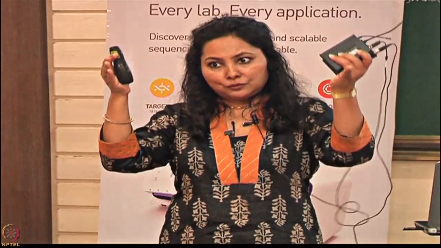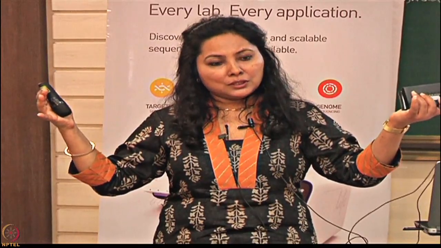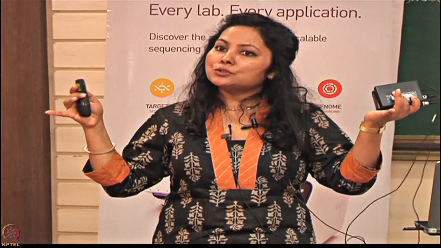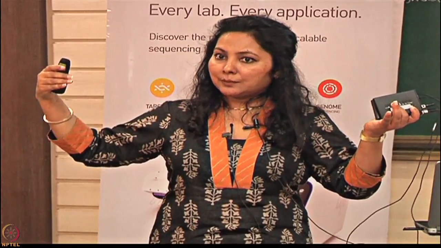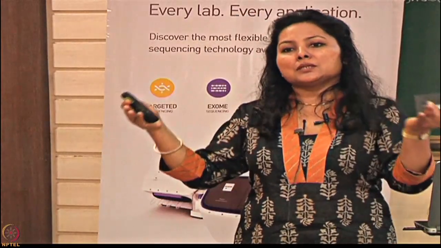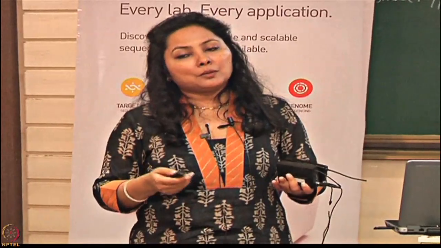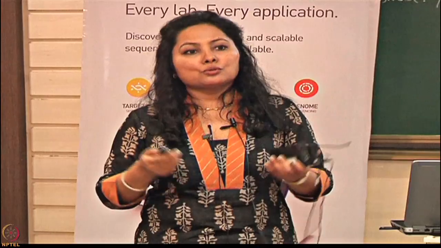So you have your fragment of interest in between, you link the adapters at both the ends, so that these adapter sequences are known, because these are coming from a chemistry, and then the primer comes and sits on these adapters, so that you can sequence this region in between. So with library preparation, you are enriching your region of interest and ligating these fragments to adapters.